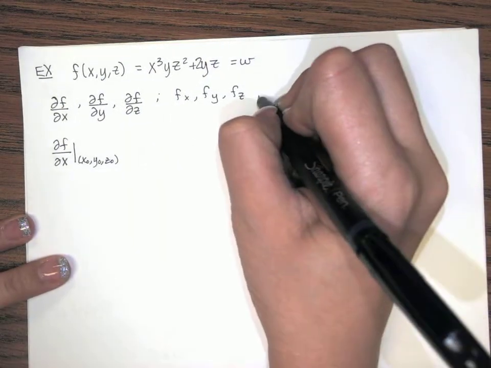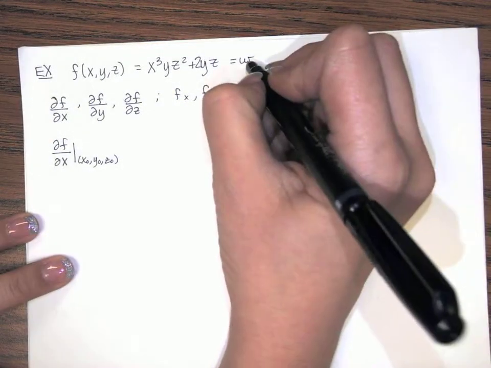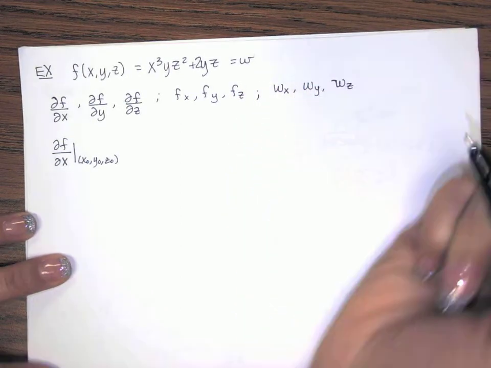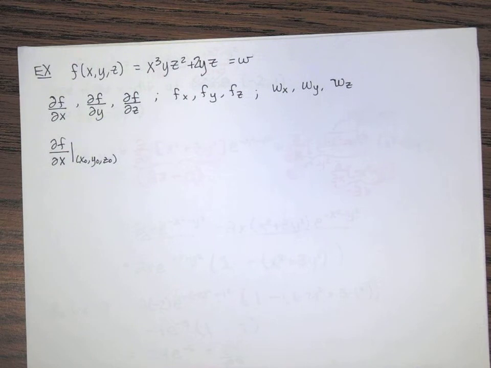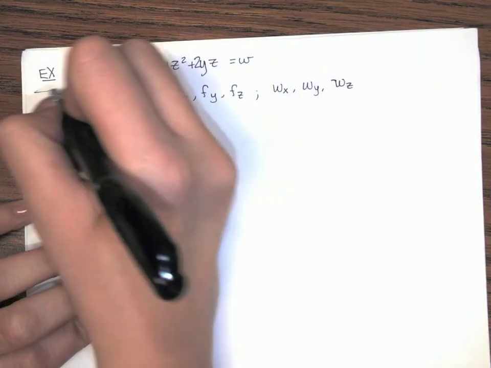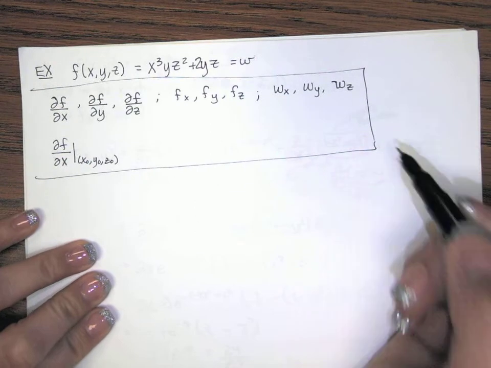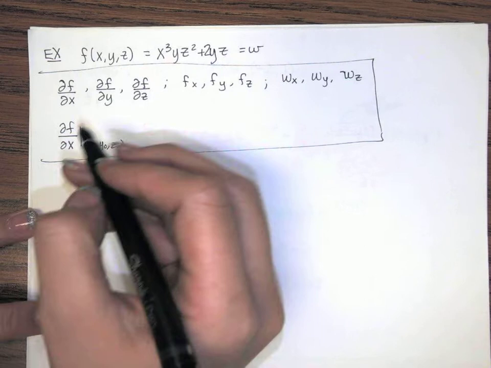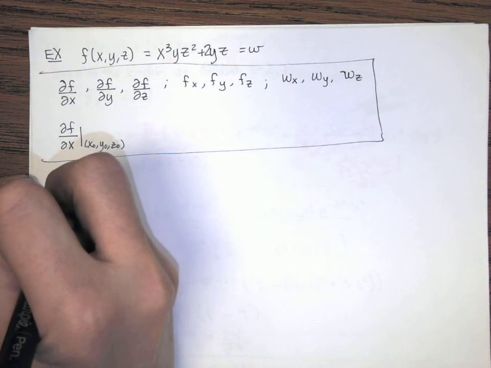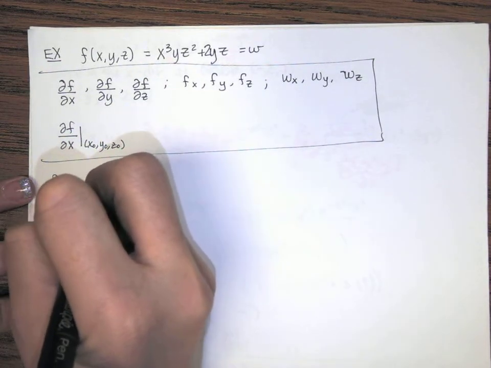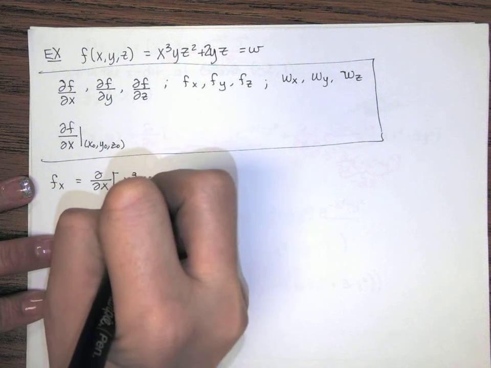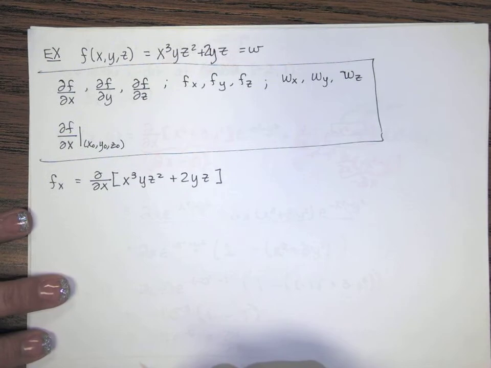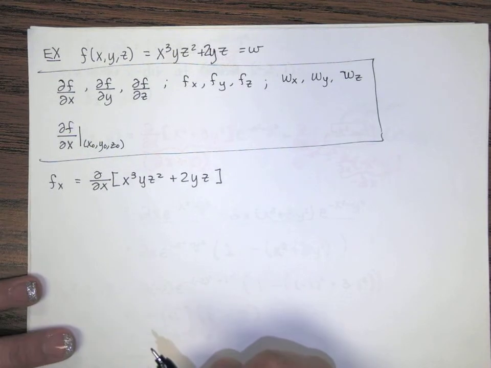So there's some notation. If we're thinking of w as our dependent variable, sometimes we'll write w sub x, w sub y, w sub z to represent the partials of w with respect to x, y, and z. And we can also take second derivatives of this, and I think I'm going to take the second derivatives in a different video. So let's take some first partials. So I've got the partial of f with respect to x. This is pretty much exactly what you would expect. Now I'm treating y and z as constants and differentiating with respect to x.